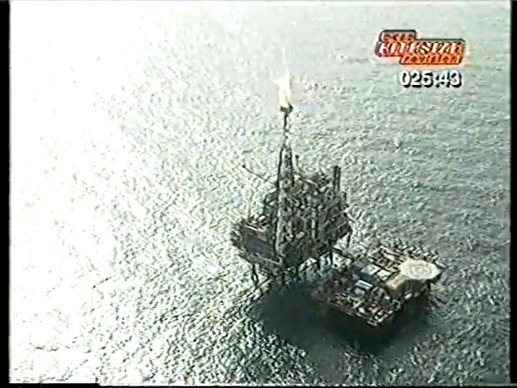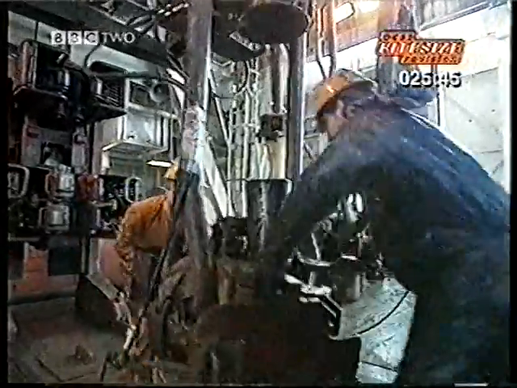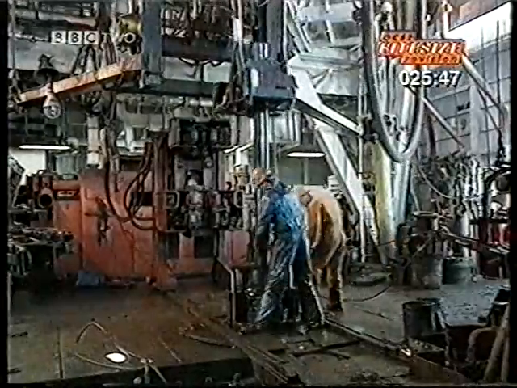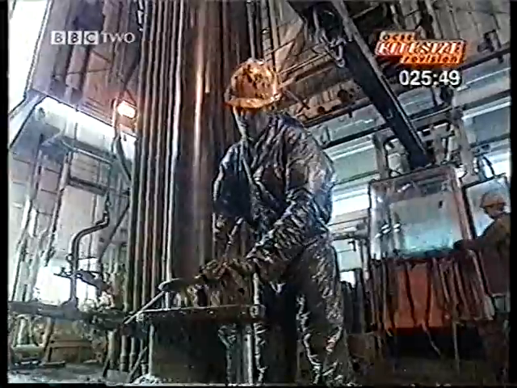Crude oil is a mixture of liquids and gases. These are mainly hydrocarbons, molecules containing only hydrogen and carbon.